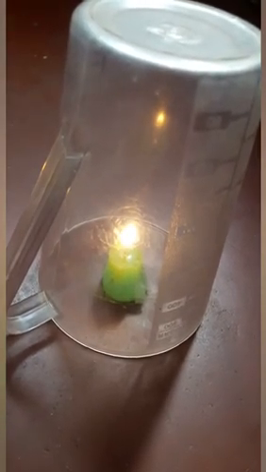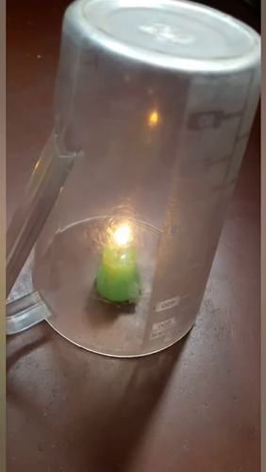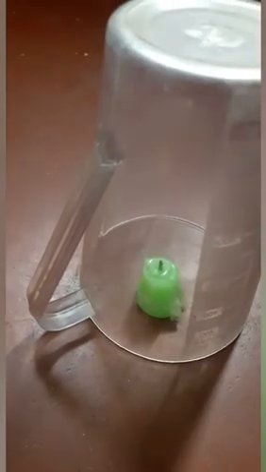Observe, as we closed, you can see the candle has started to go down. It is starting to blow out. After it is completely blown out, you can see the vapors or the smoke around it. That smoke is nothing but nitrogen. This shows that oxygen is required for burning and also the smoke present here is nitrogen.